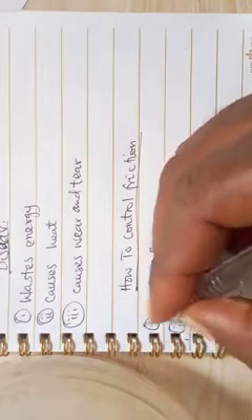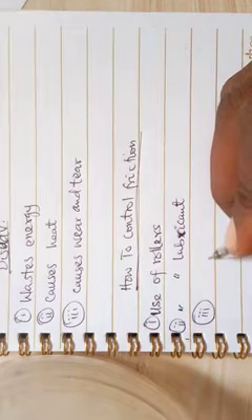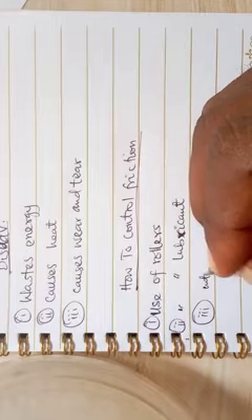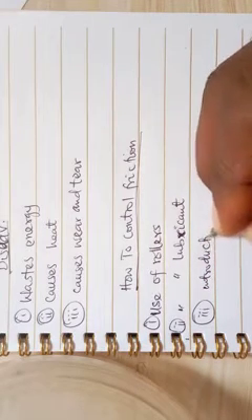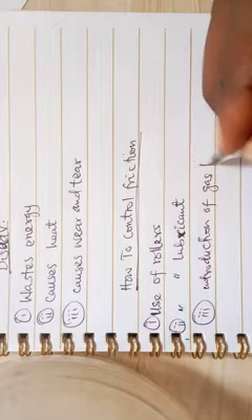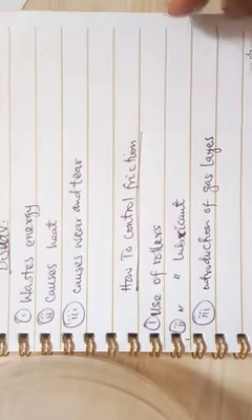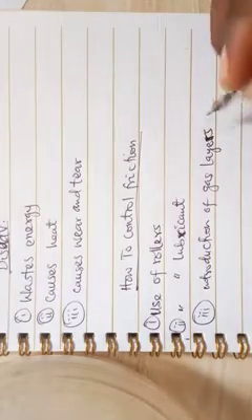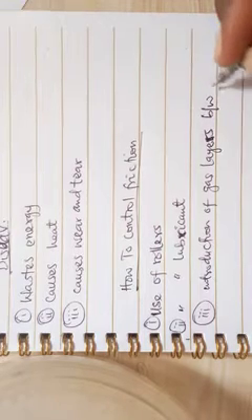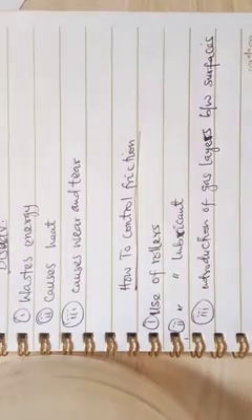Number three is introducing gas layers. You can introduce gas layers between surfaces. So when you introduce gas layers in between surfaces, you've reduced friction.